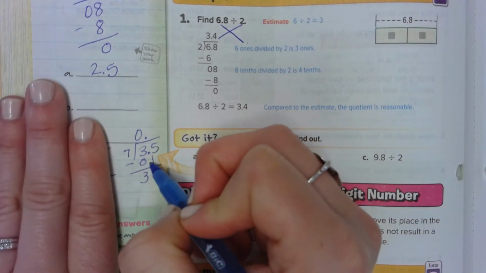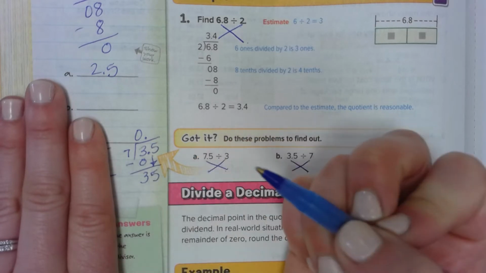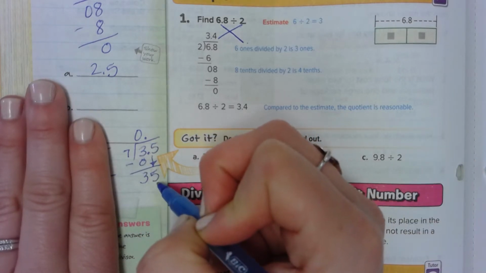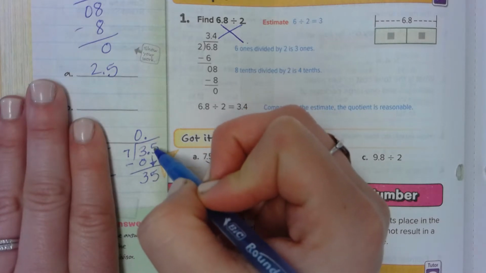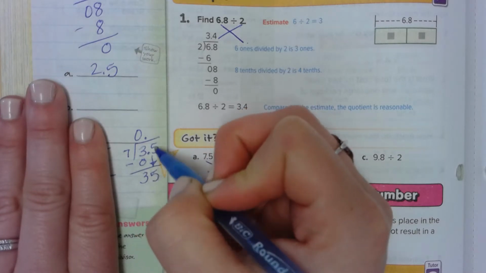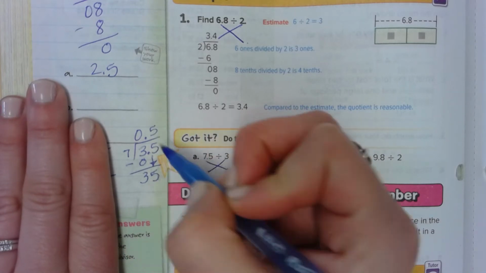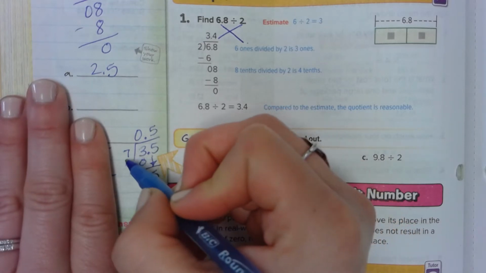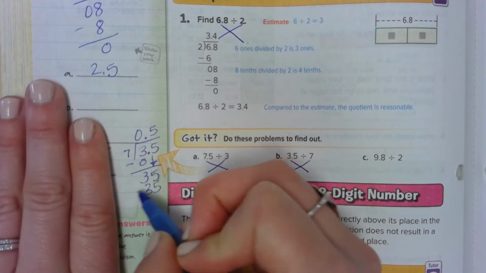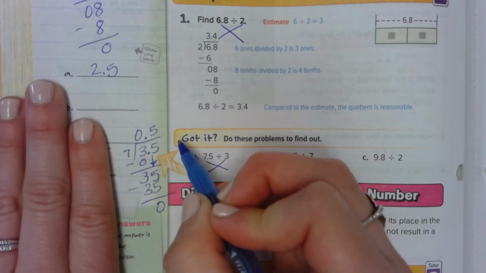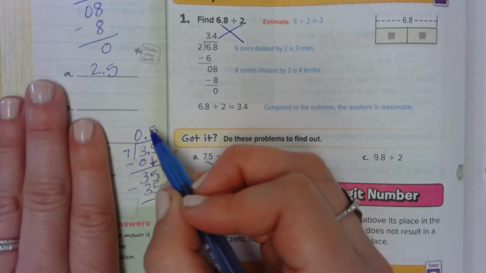But then I have to bring down my next digit, my 5. Now I can do 7 goes into 35. And I know that my answer is going to be written above this digit here because this is the place value that I'm working with. So 7 goes into 35 5 times, evenly. 5 times 7 is 35. I subtract, I get 0 down here. I don't have any digits left to bring down over here, so my answer is done.